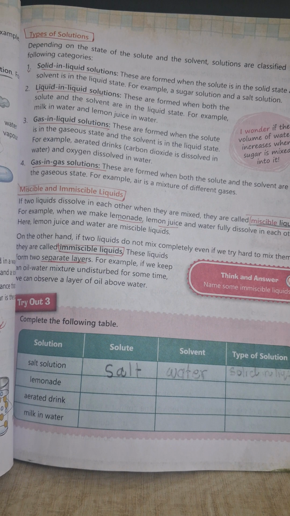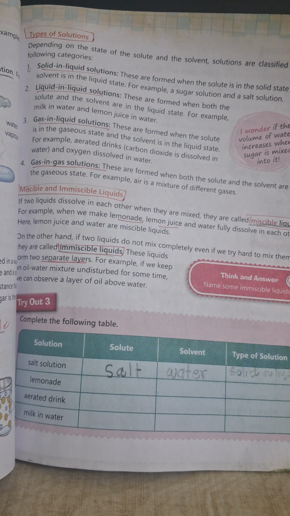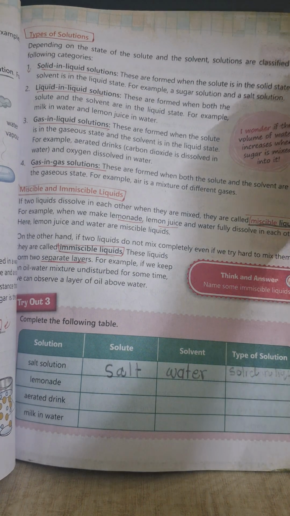But if you suppose try to mix oil and water, try to do it at home, you will see a definite layer of oil floating above. So they have not been mixed properly, not possible to mix, so they have separate layers. Okay, so this is an example of immiscible liquids.